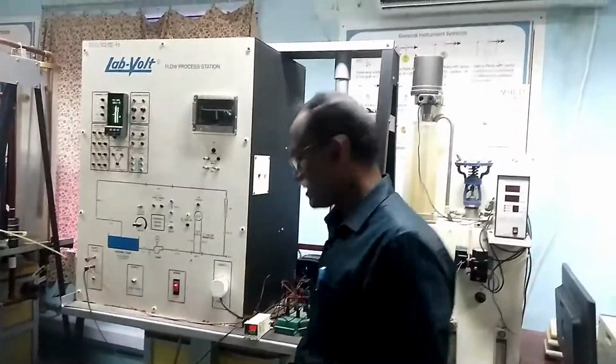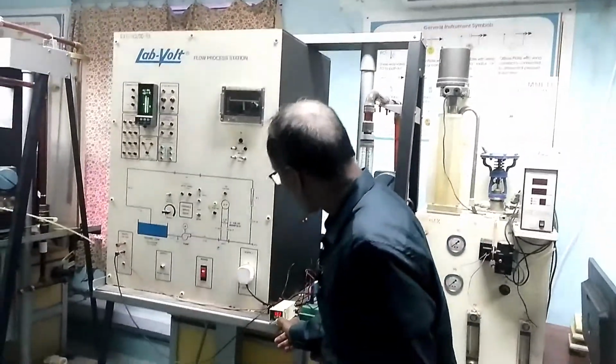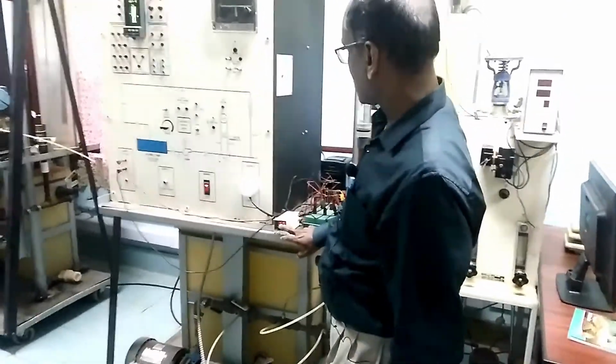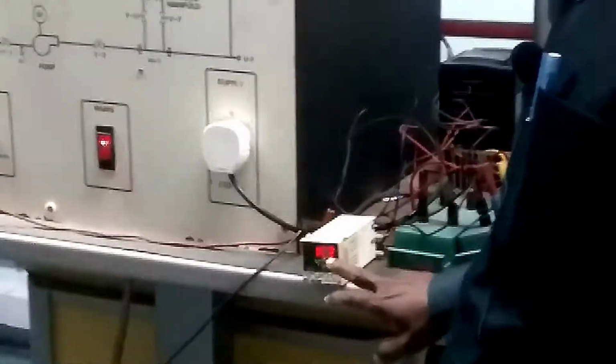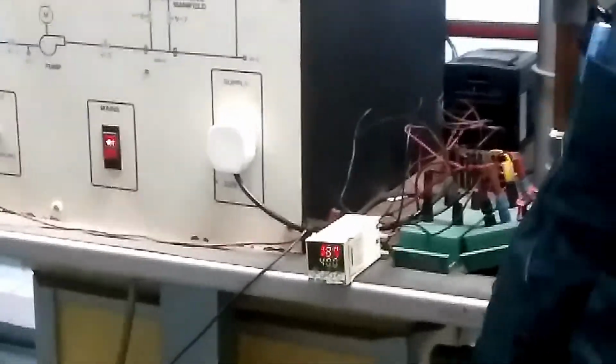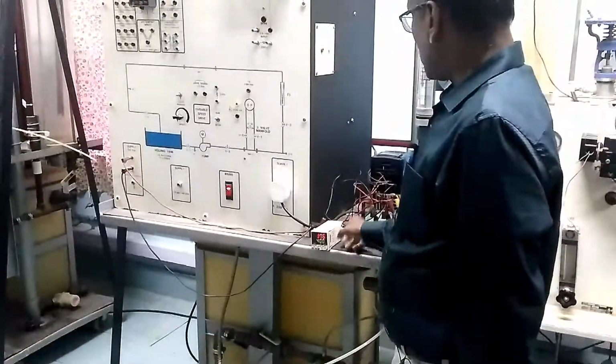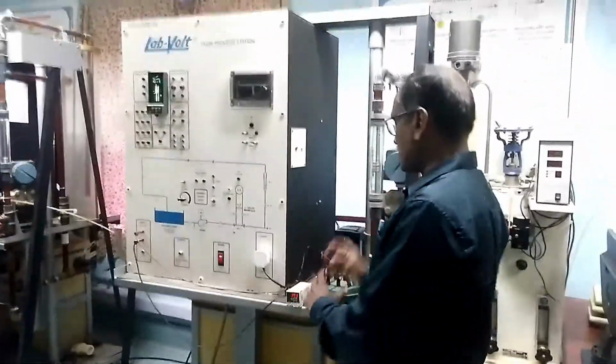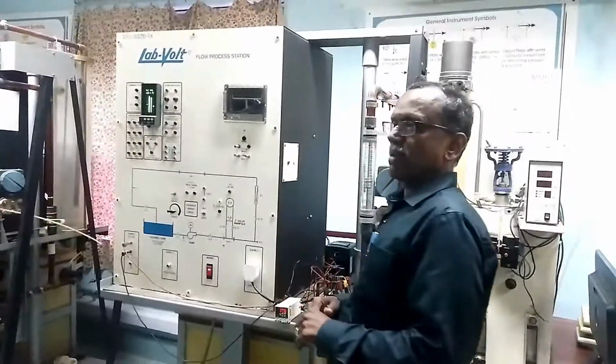and displays it in percentage. For 40% controller output, the flow rate is about 20%. That's why it displays 20%. Flow rate is about 20%. Now we give the process variable as input to this PID controller.